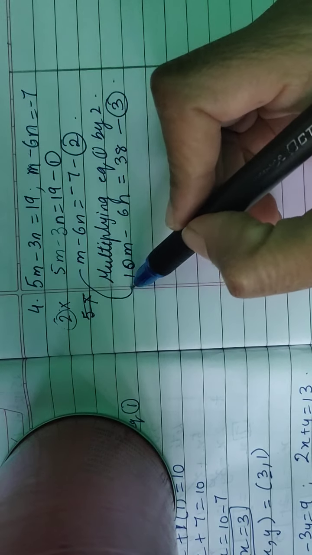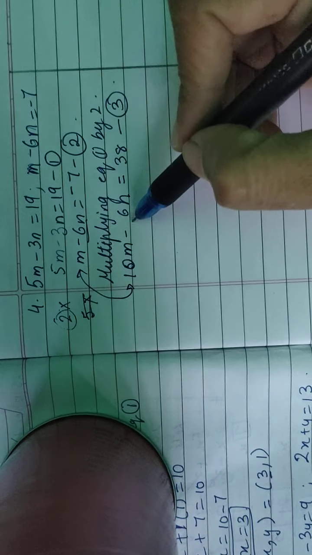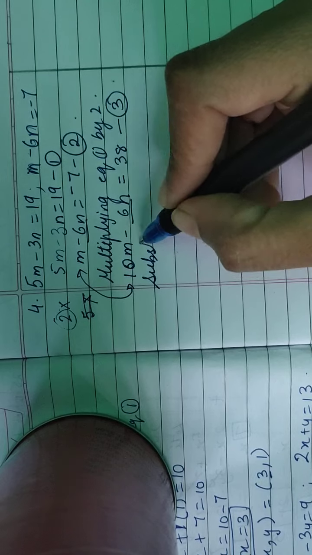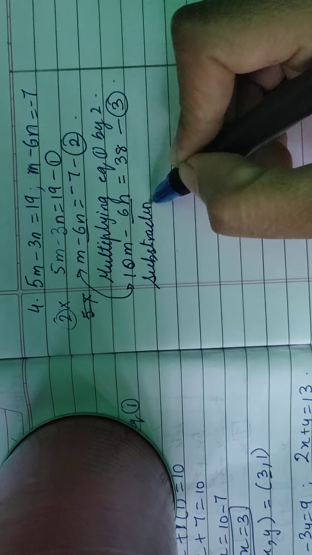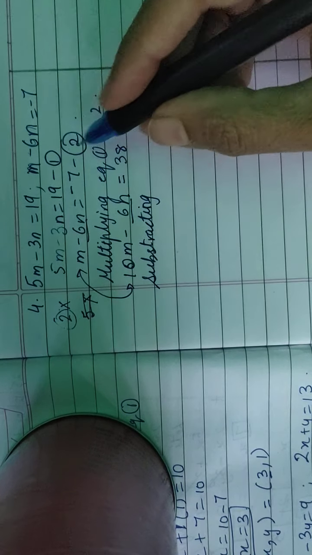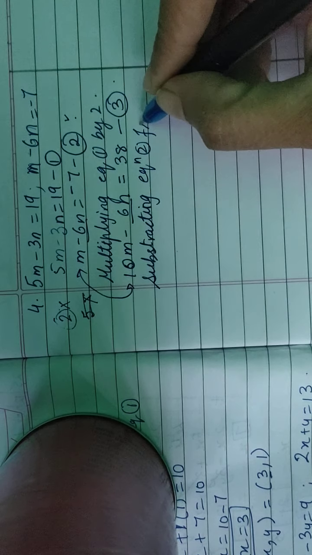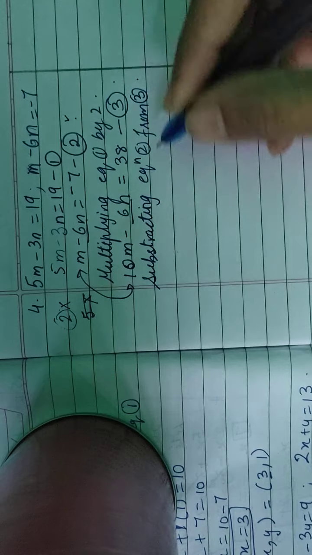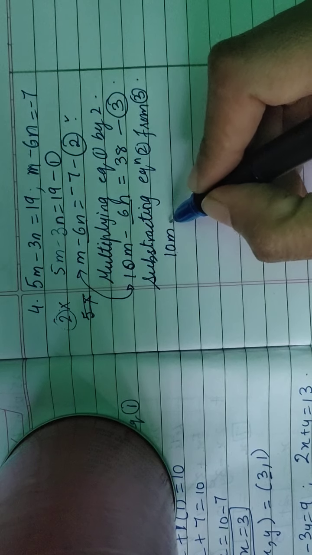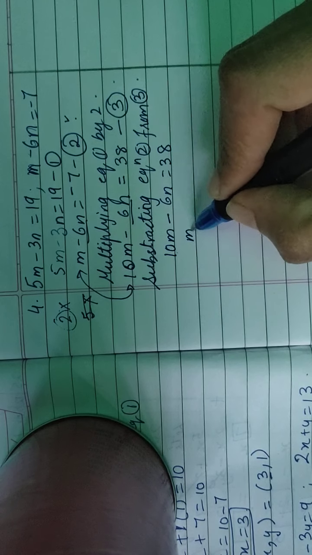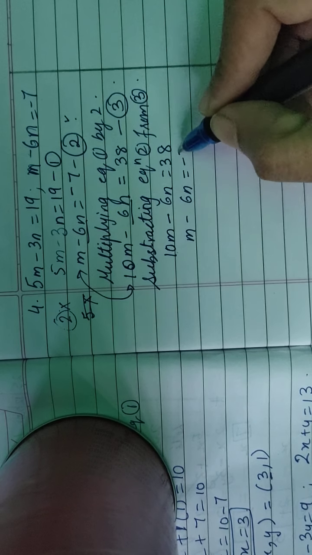Now I'll compare 2 and 3. I can see minus 6 common. Again, both have the same sign. So again, I have to go for subtraction. Now if I am doing subtraction, let me see which is the smaller one, 2. So subtracting equation 2 from 3. So I'll write equation 3 up. 10m minus 6n is equals to 38. And m minus 6n is equals to minus 7.